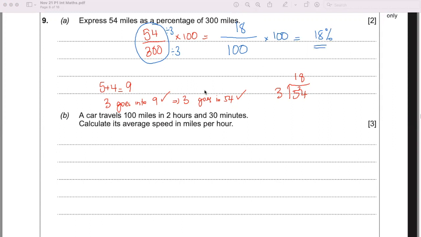B. A car travels 100 miles in 2 hours and 30 minutes. Calculate its average speed in miles per hour. So the main thing here is you need miles per hour. Okay, I always just use that as the formula. Miles means distance, okay, and hour means time. And that would be your speed formula.